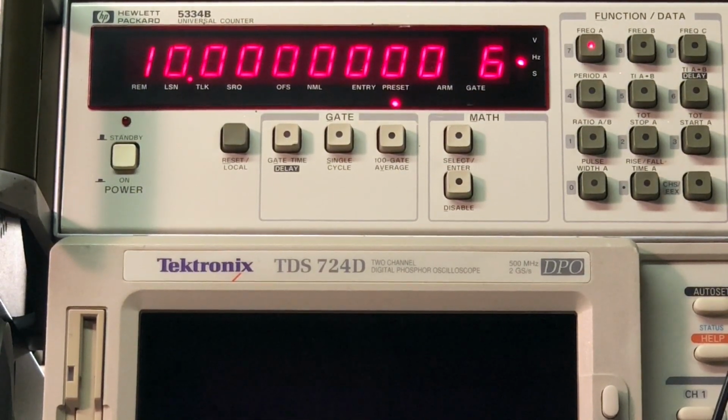Now this Hewlett-Packard 5334B frequency counter is very accurate. I already calibrated this instrument, and you can see that calibration and how I did that in another video. So that's looking really spot on, right at 10 megahertz right there. What I'm going to do is let the instrument run now for a number of minutes, say 10 or 15 minutes, and let's see if it continues to hold at 10 megahertz.